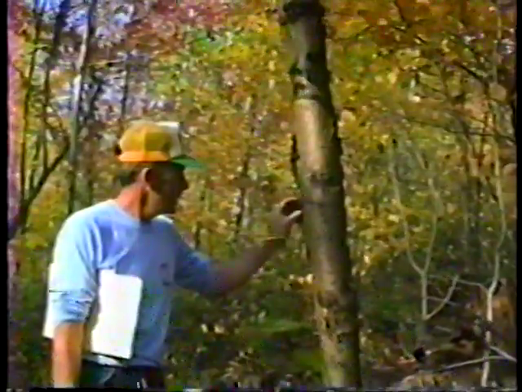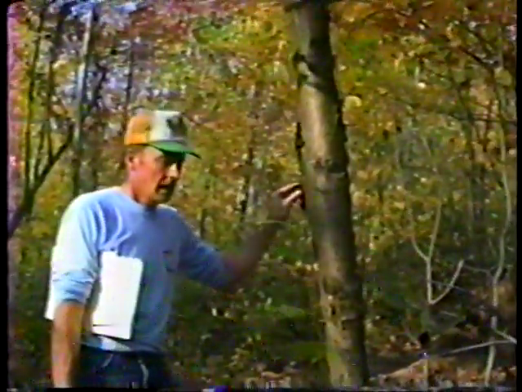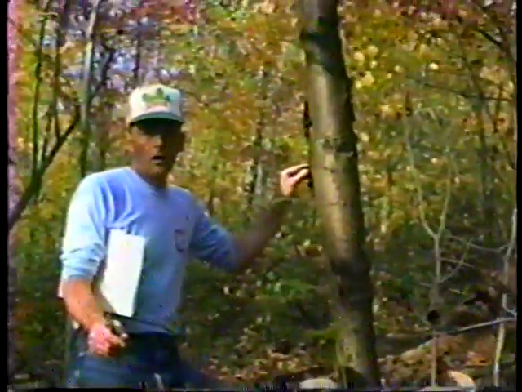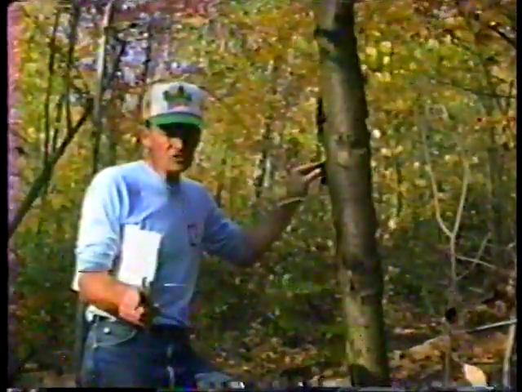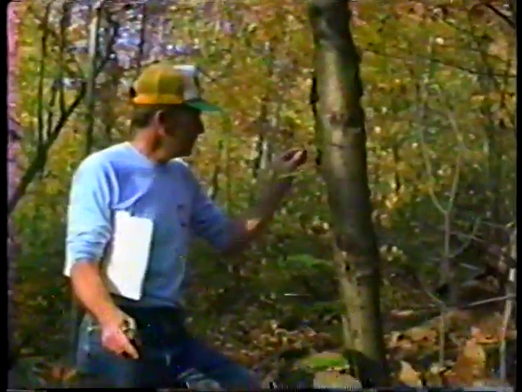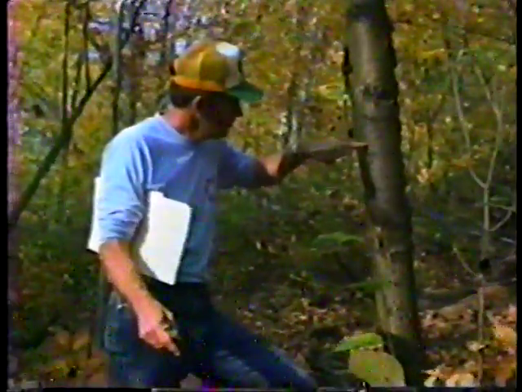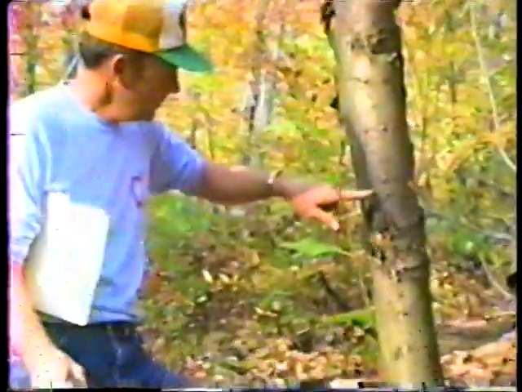This tree right here is a good example of a member of the birch family. Birch have leaves that are shaped a lot like the hornbeam you saw earlier. However, the bark, you can see small little horizontal lines in this, which are one of its characteristics, but also the bark can be pulled off in sheets like this. This will be a black birch.